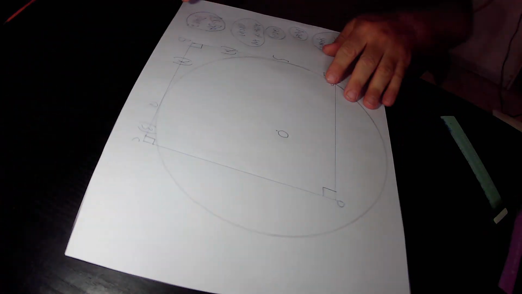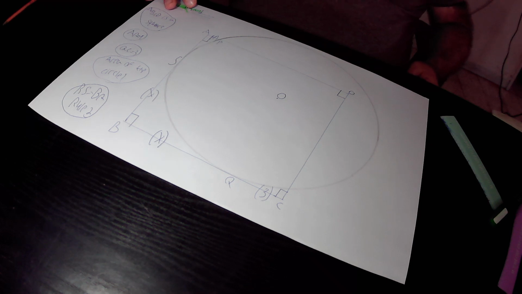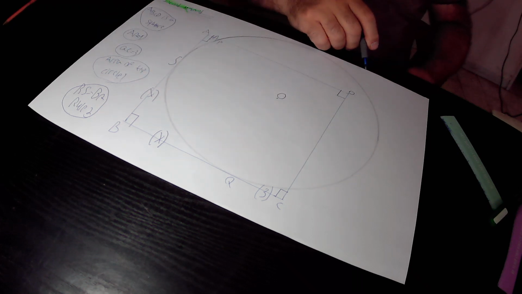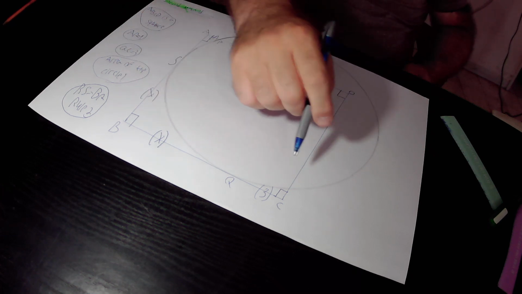We know that all the sides of square ABCD are equal to each other. That is to say, side AB equals side BC equals side CD equals side DA. And especially side AB equals side BC.